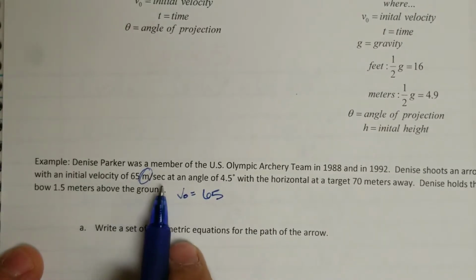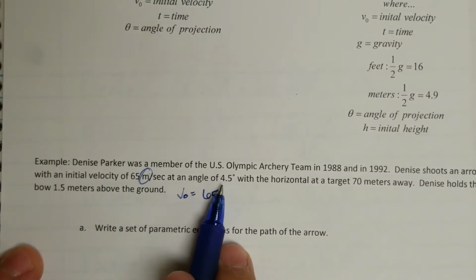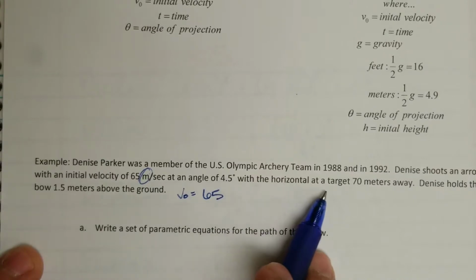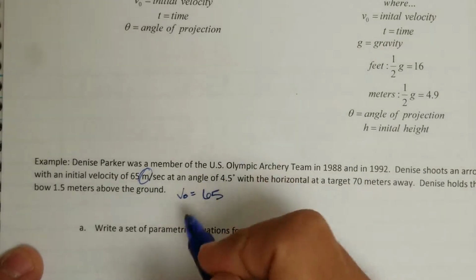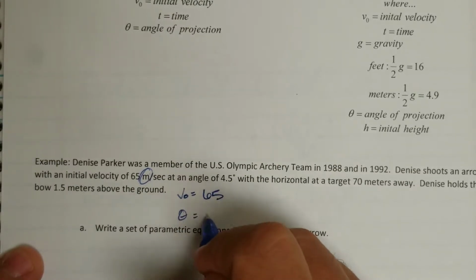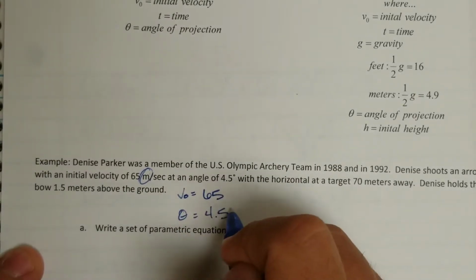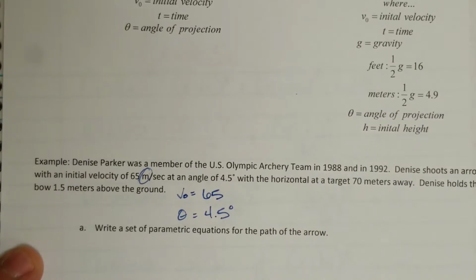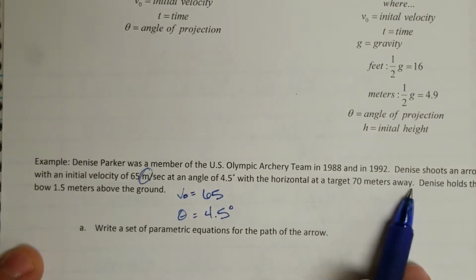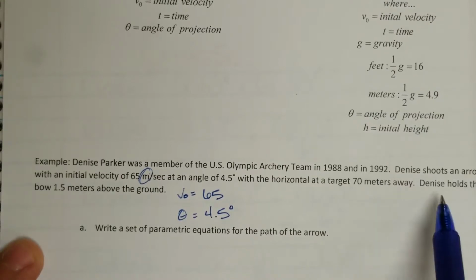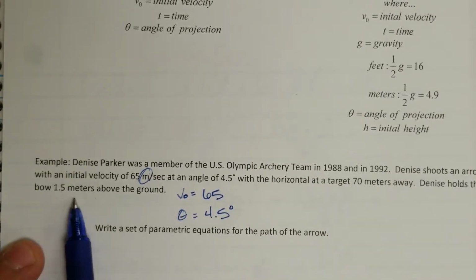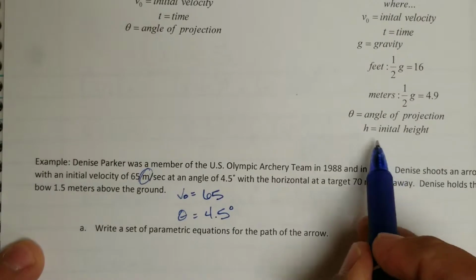She's shooting it at an angle of 4.5 degrees with the horizontal. So that's your angle of elevation, 4.5 degrees, at a target 70 meters away, so we'll use that to answer the question. Denise holds the bow 1.5 meters above the ground, so that's the initial height.